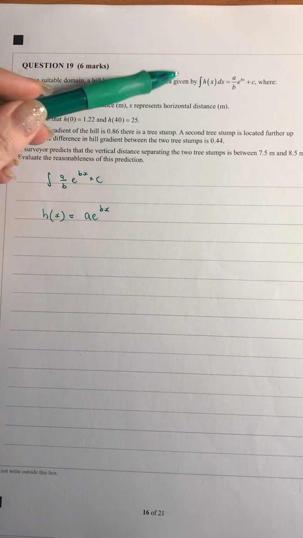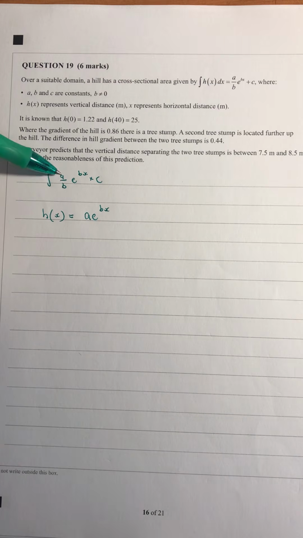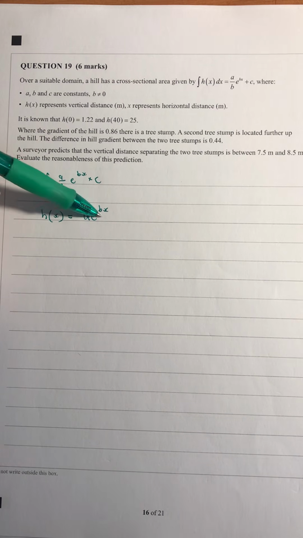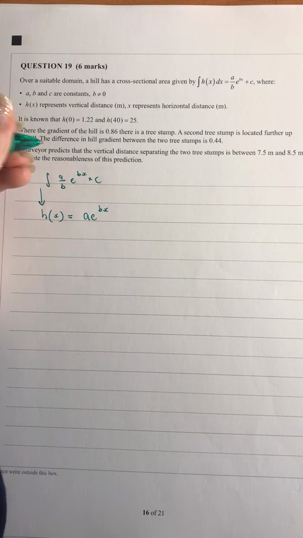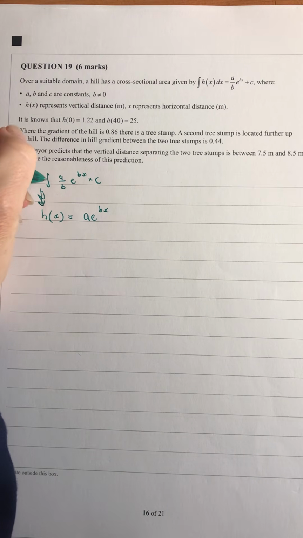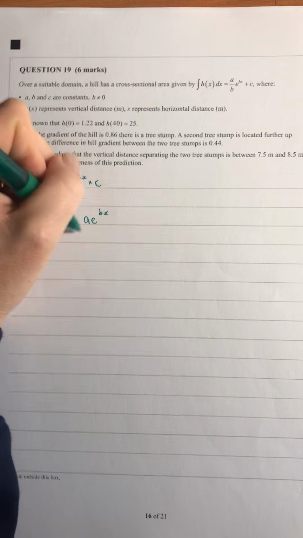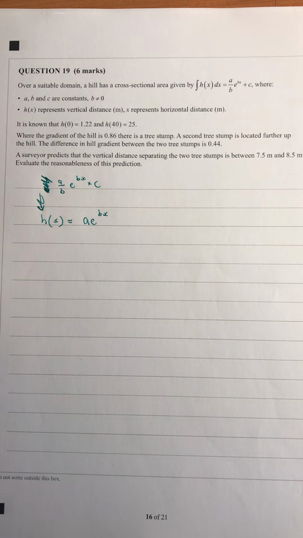So to get backwards, we've got to do the derivative. That's where we bring down the b. The a over b, we're multiplying by b, and we're leaving this the same. So that is not the integral sign there, that is what the integral is. To get back to that, we do the derivative. Now that we've got that, we can start subbing in some values.